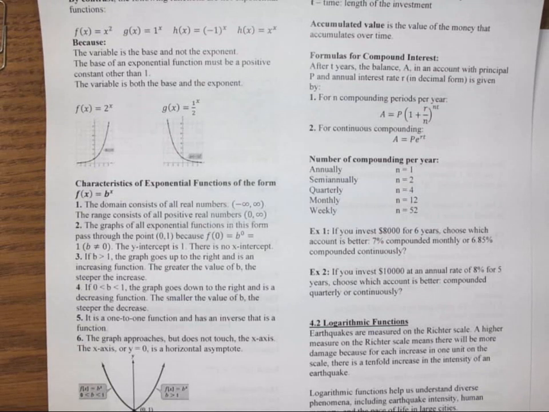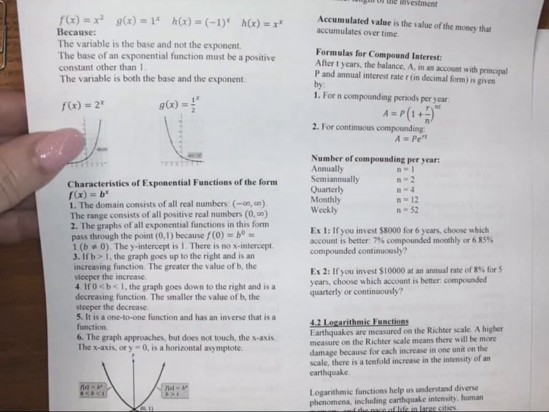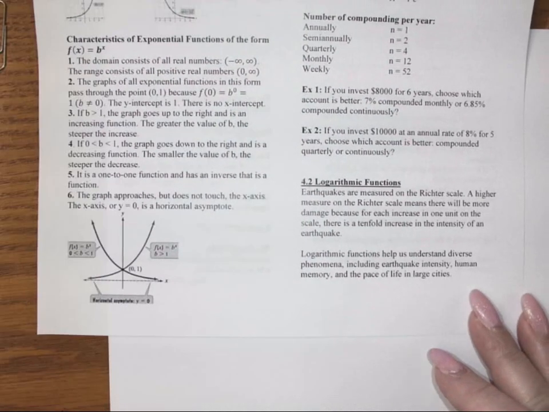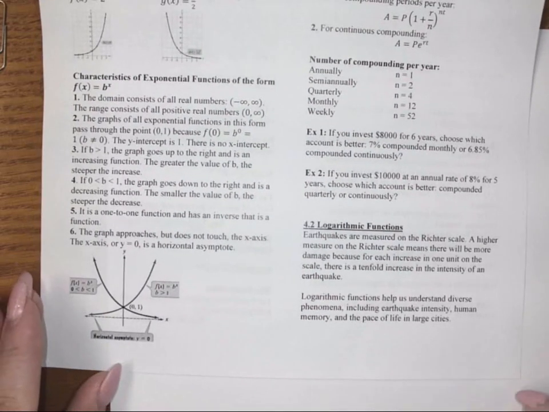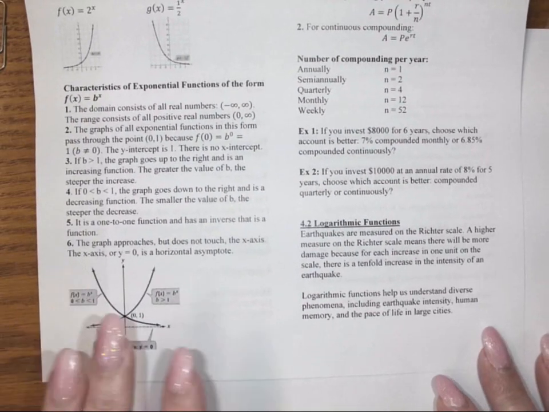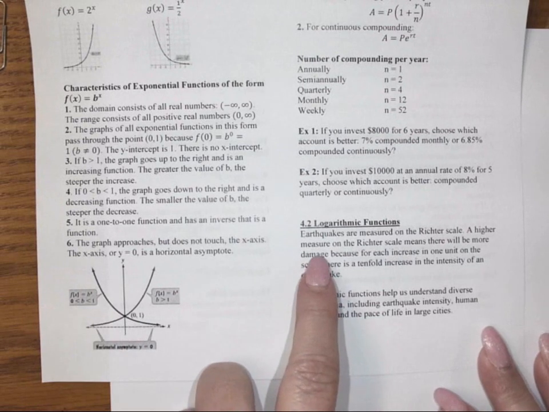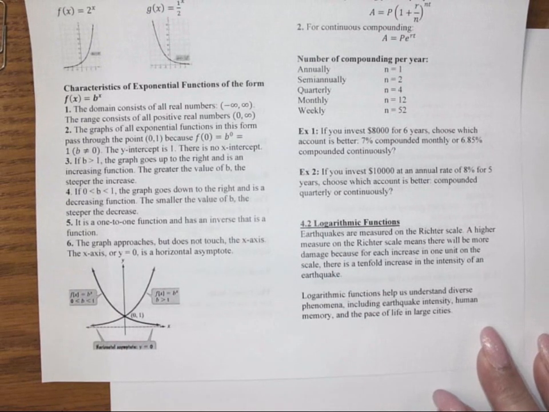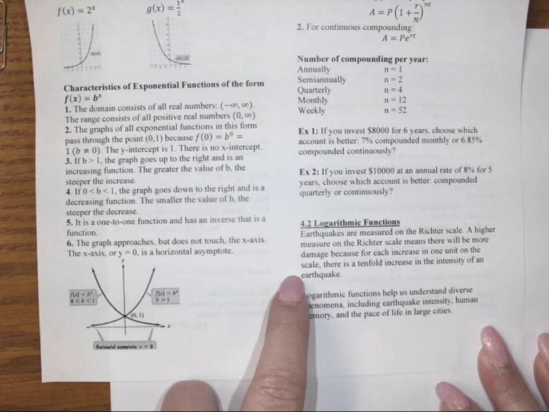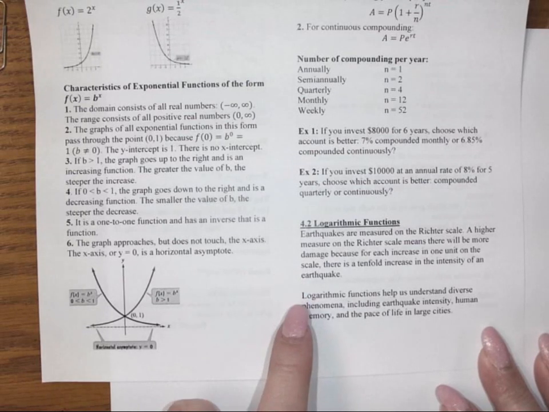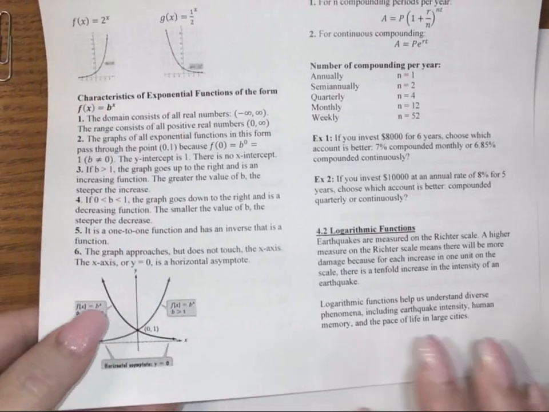All right, so now we're talking about logarithmic functions. Logarithmic functions are earthquakes that are measured on the Richter scale. A higher measure on the Richter scale means there will be more damage because for each increase in 1 unit on the scale, there is a tenfold increase in the intensity of an earthquake. Logarithmic functions help us understand diverse phenomena, including earthquake intensity, human memory, and the pace of life in large cities.